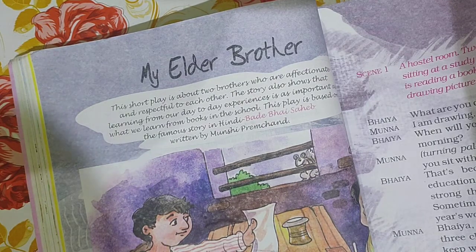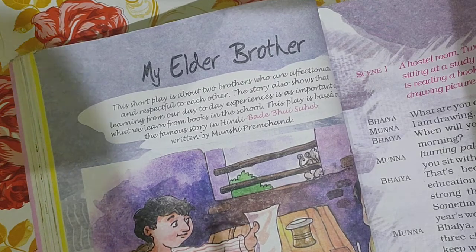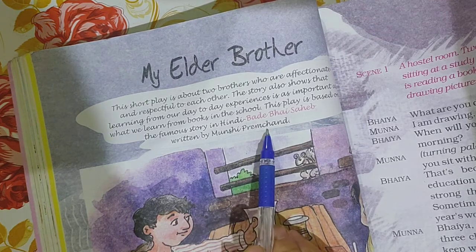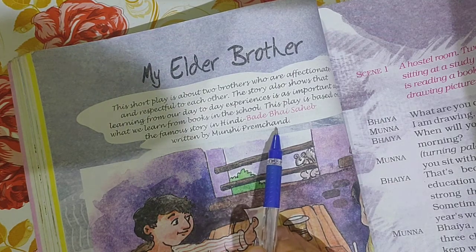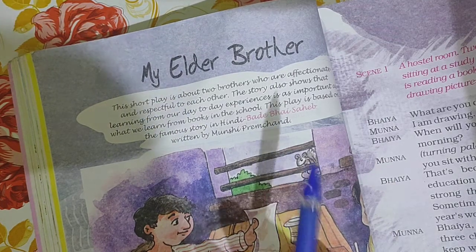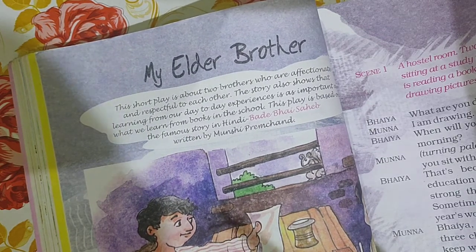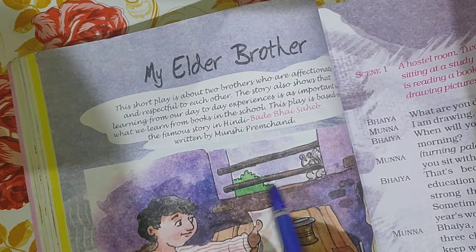And let me tell you something about this chapter first. This chapter is written by Munshi Premchand. As you can see here, it is written by Munshi Premchand. You all know he was a very famous writer of the older times. He has written many stories, and he used to write more about children and this kind of stories.